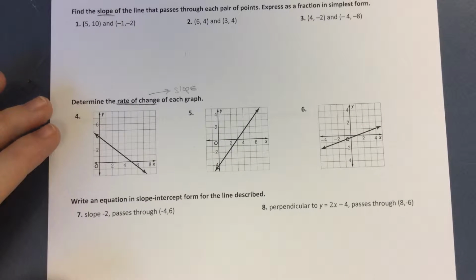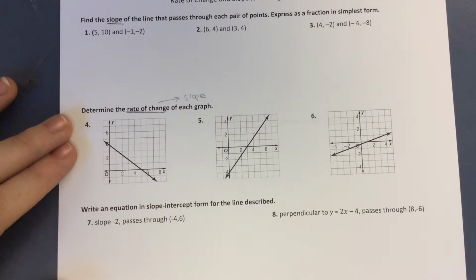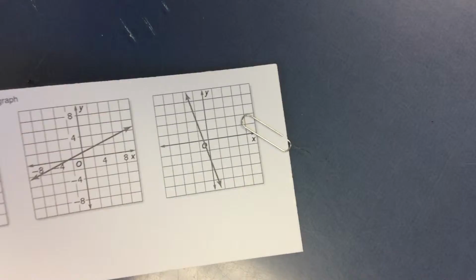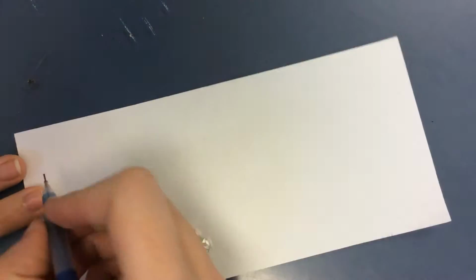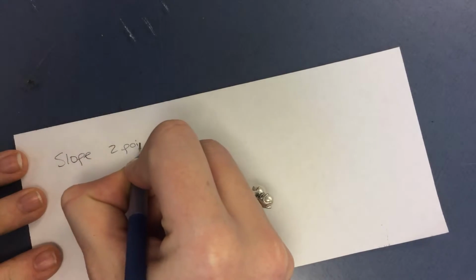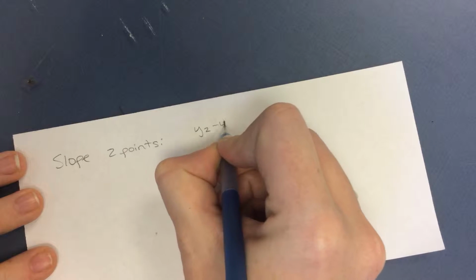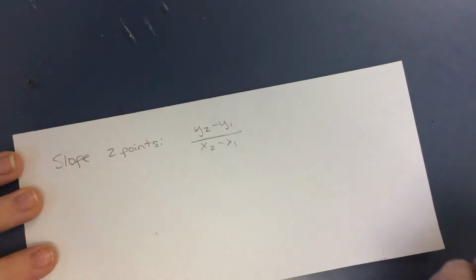The first thing we're going to do is talk about how to find slope when you're given 2 points. Just on some scratch paper, to find the slope between 2 points, the slope formula is y2 minus y1 over x2 minus x1.